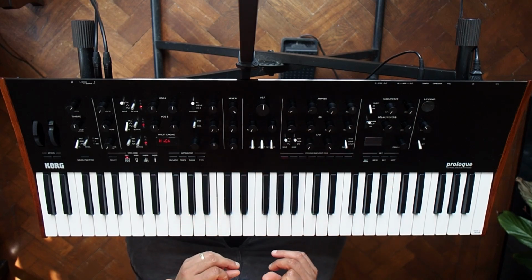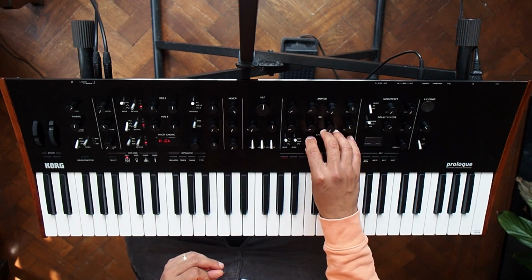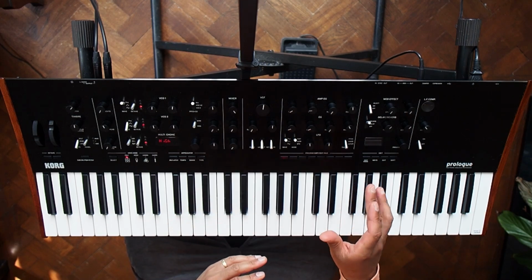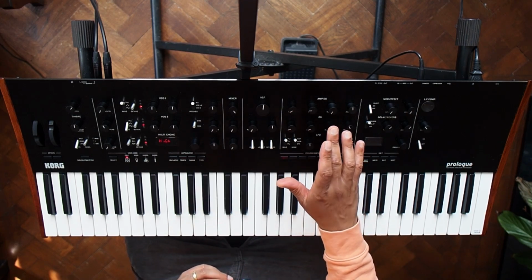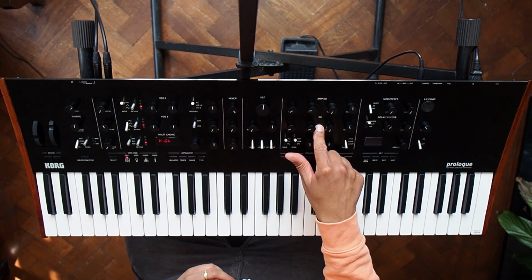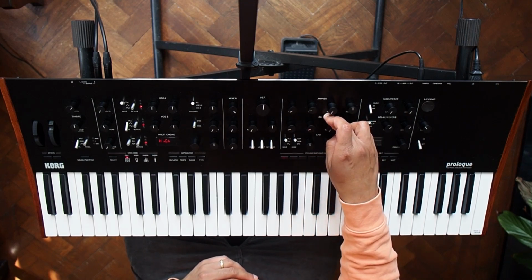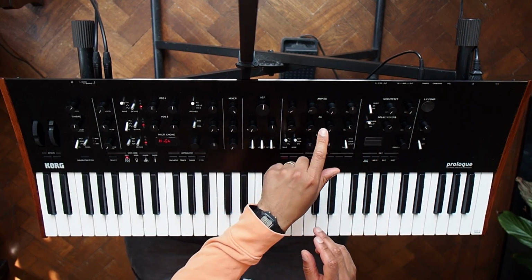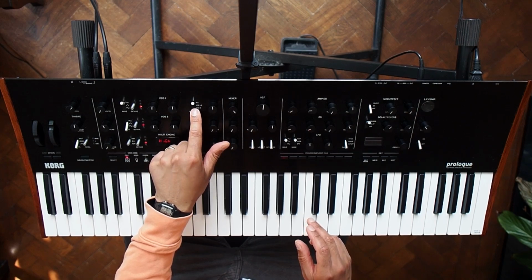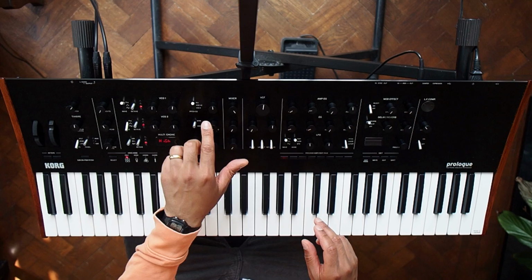So that's the LFO. And so we only have one LFO. We have two envelope generators. We have the amp envelope generator and this envelope generator, which should be named filter envelope generator, but actually this envelope also works for the pitch envelope, which is over here in this corner of the synth.